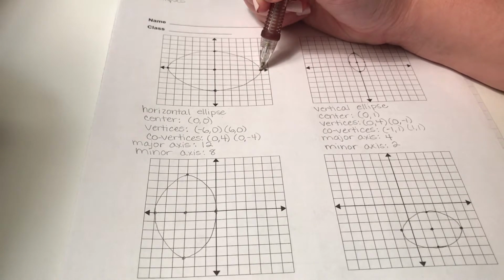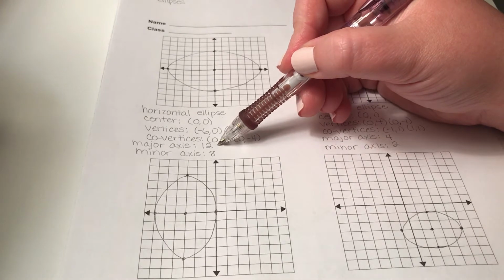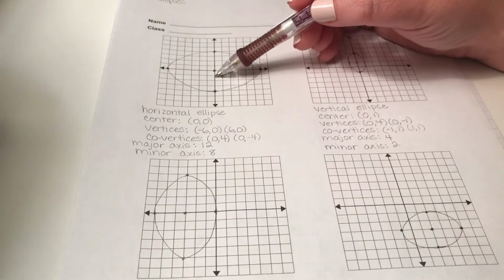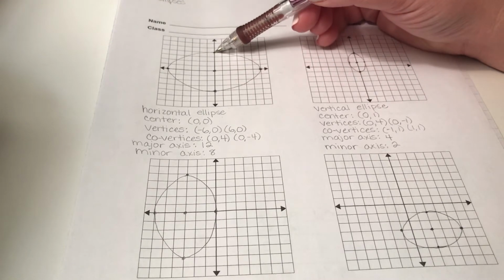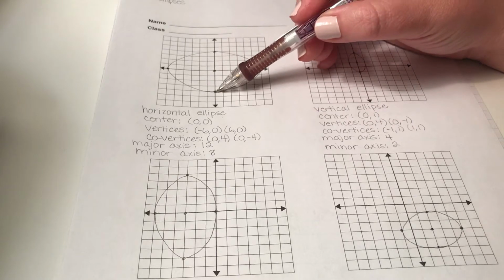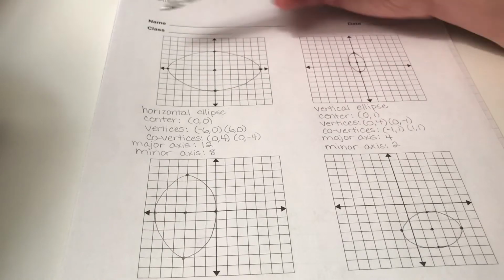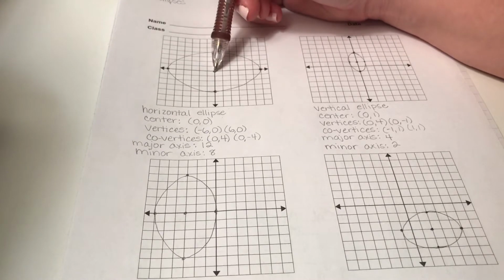So 6 plus 6 is 12. The length of my major axis is 12. For my minor axis, I'm looking at this part. I had 4 here and another 4 here. So it's 8. You should have the same length on this side as you do on this side, and the same length here and here. So that origin cuts those axes in half.